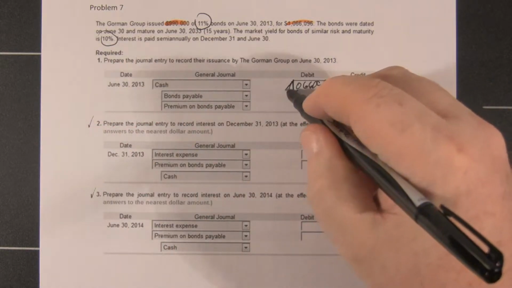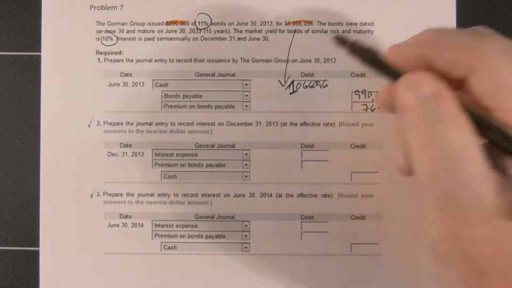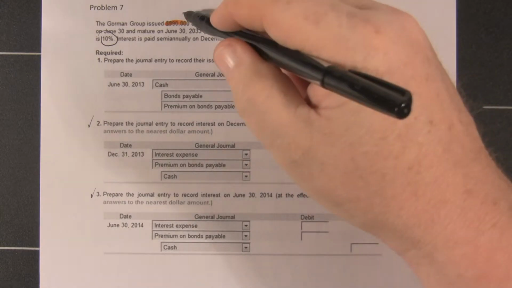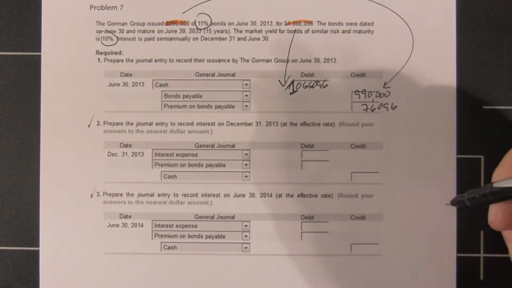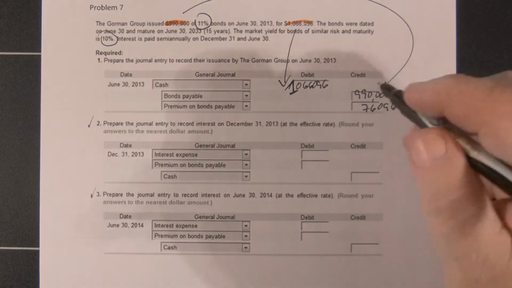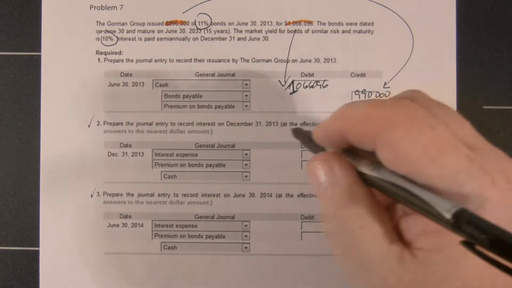So they got the $1,066,000. You see where I got that number from. The $990,000. You see where I got that number from. And I simply subtracted those two to come up with the total premium.